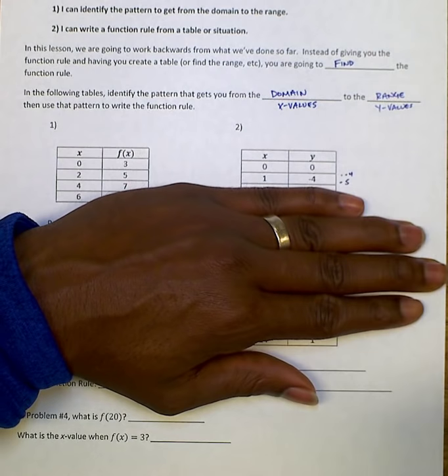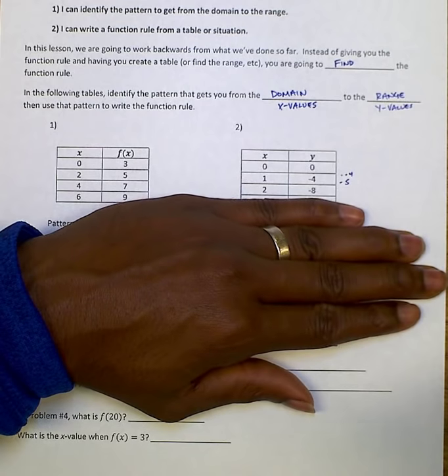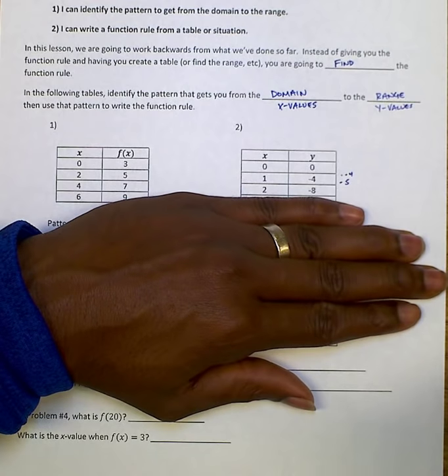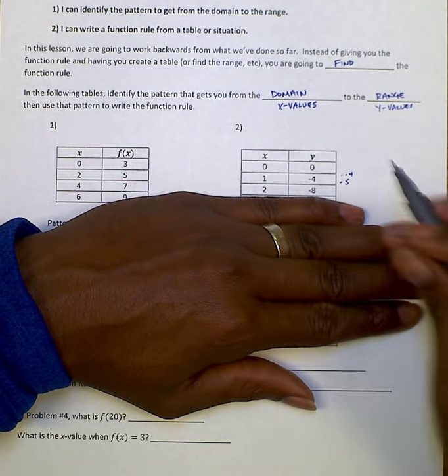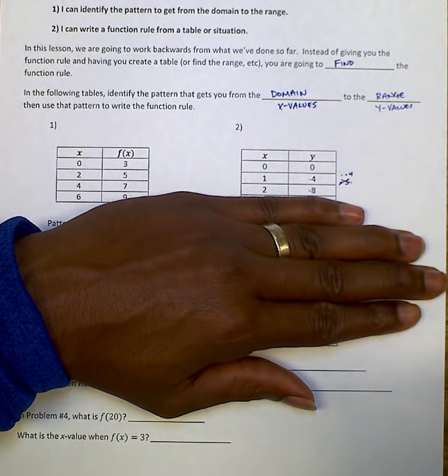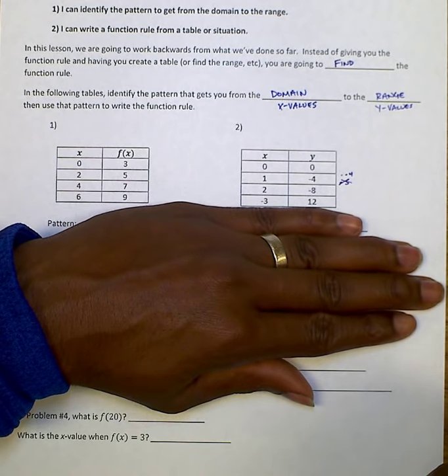Let's see which of these works. To get from 2 to negative 8, I'm multiplying by negative 4. Subtracting 5 definitely doesn't work, but multiplying by negative 4 did. Negative 3 to 12, multiplying by negative 4 works.